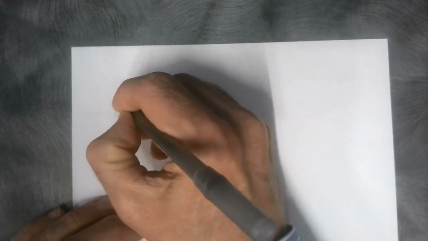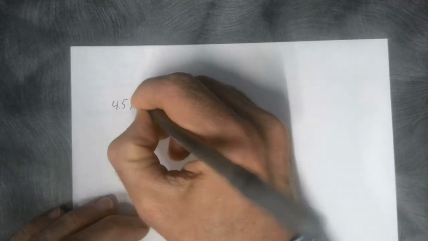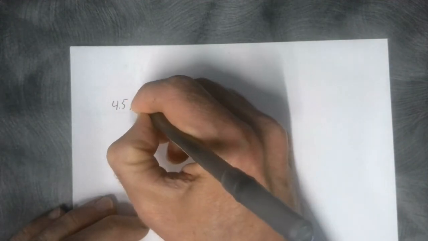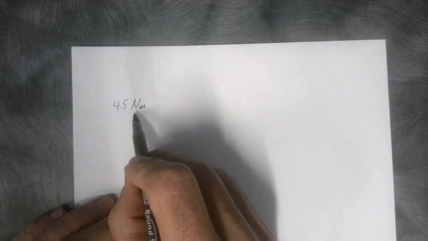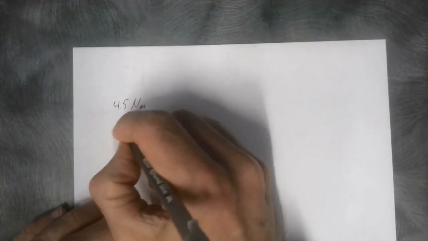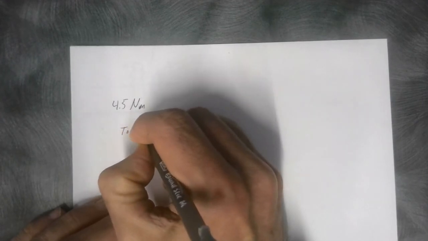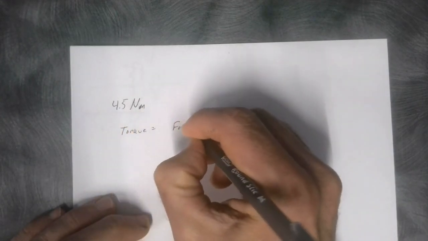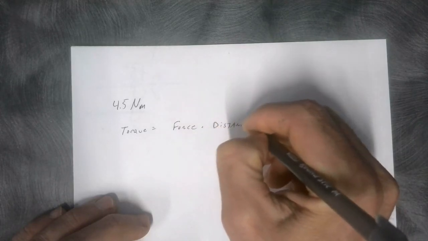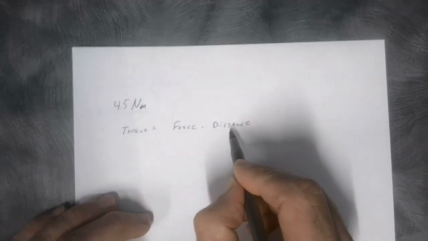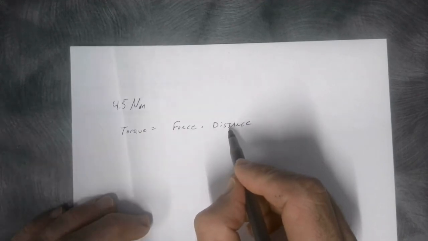Okay, so we said we'll have 4.5 Newton meters of available torque on the output shaft. And if we go back and remember this formula, that torque is going to equal force times distance. In our case, the distance is going to be the radius of the shaft that we're wrapping the wire around.